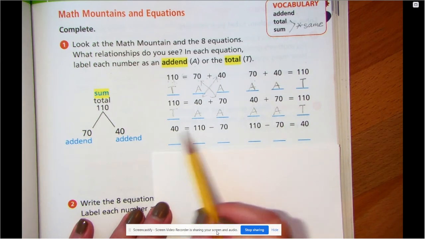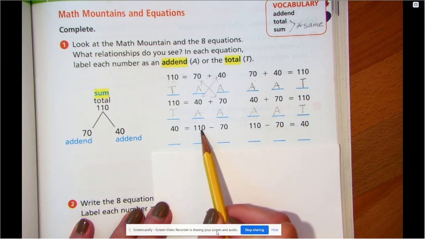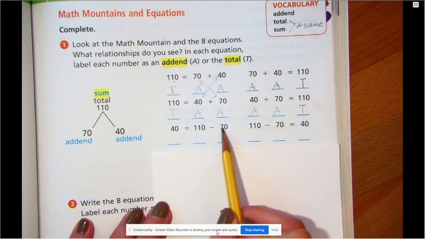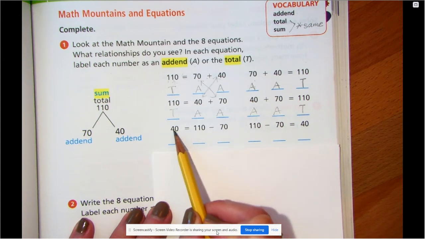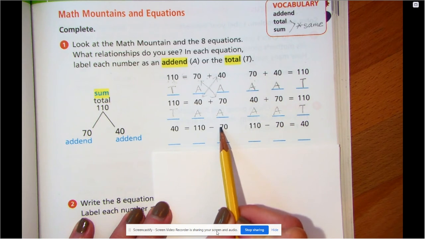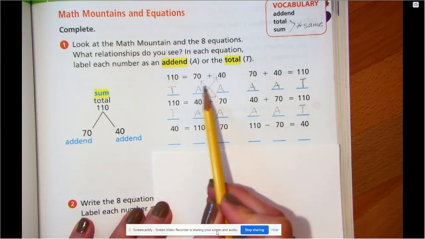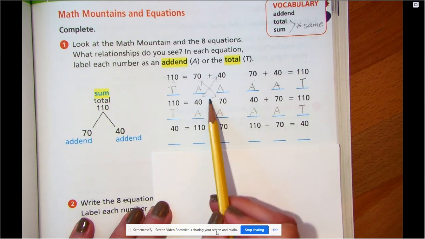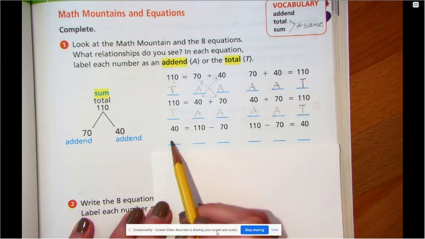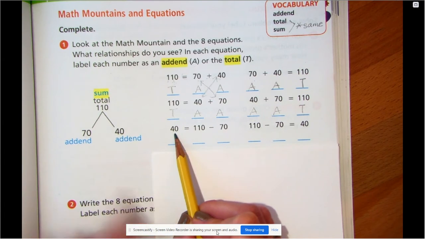40 equals 110 minus 70. Oh, so here is a different way of saying a subtraction problem, right? We've added these 2 by flipping. Now we're going to subtract. So now I've got 40, right?